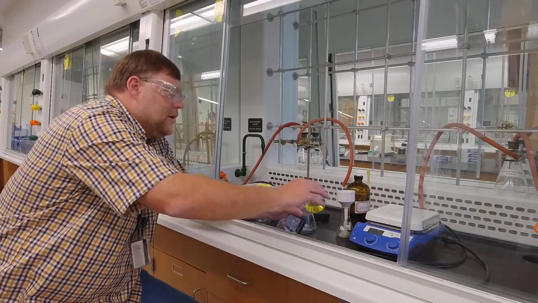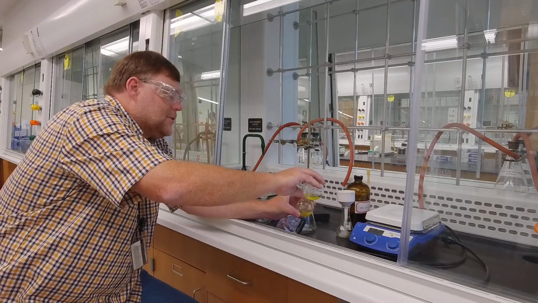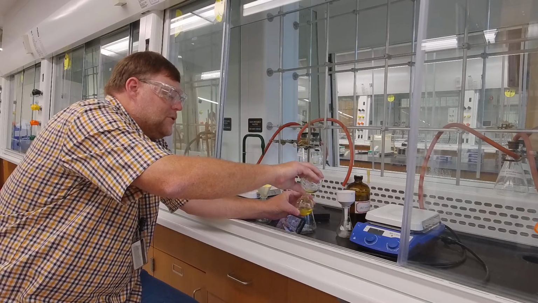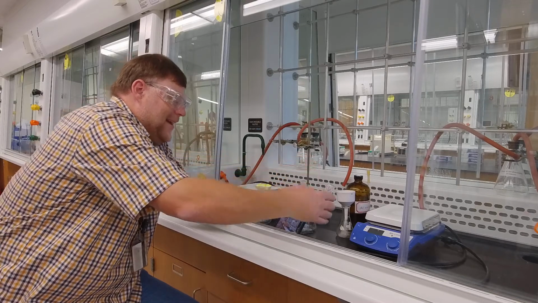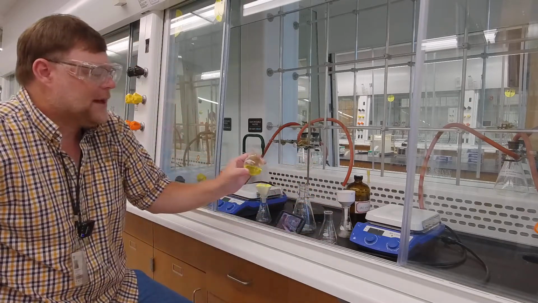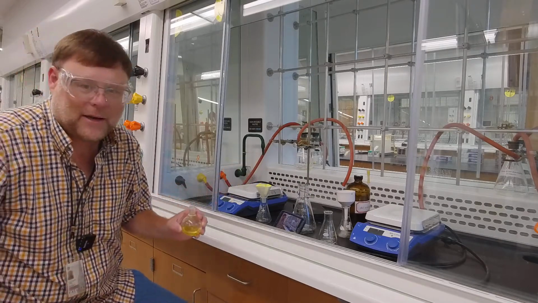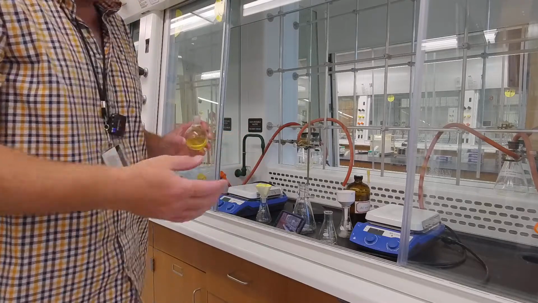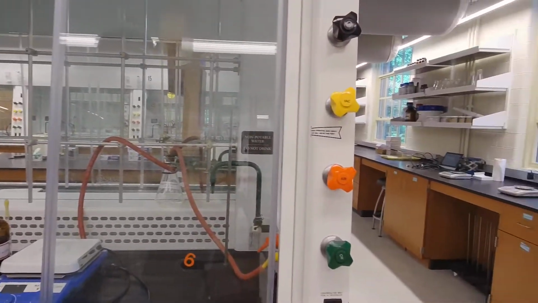So in the hood, I'm going to pour. You guys feel free to use a funnel. You probably should use a funnel. It occurs to me I should have used a funnel. All right, so I've poured that solution into this round bottom flask, and now I'm going to take it over to the rotovap. So you see here I'm at the hood. I'm simply going to spin slowly.